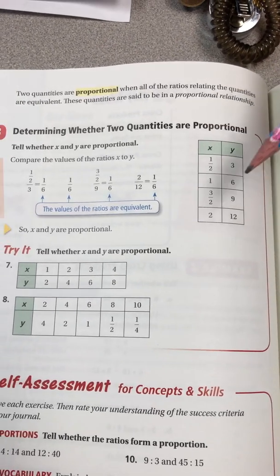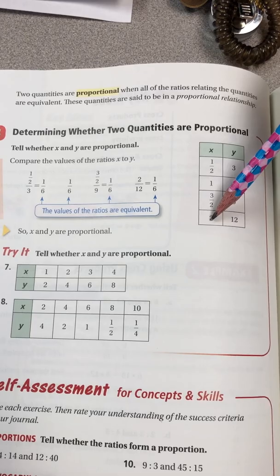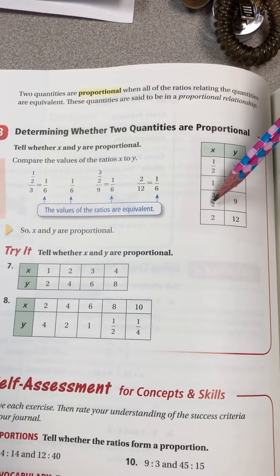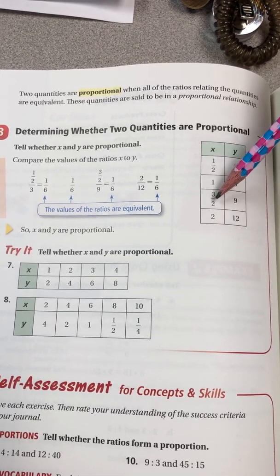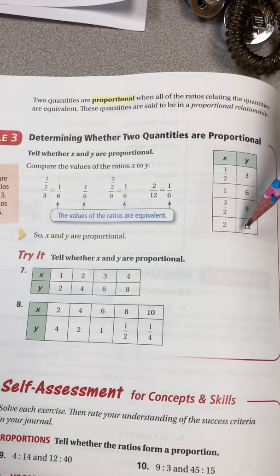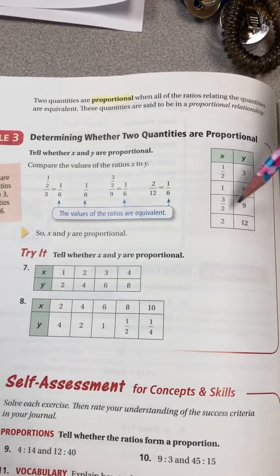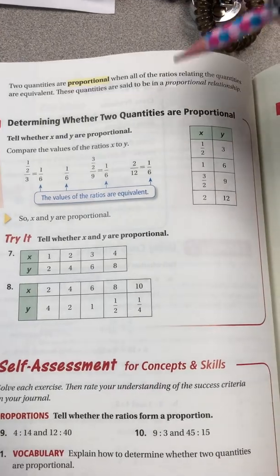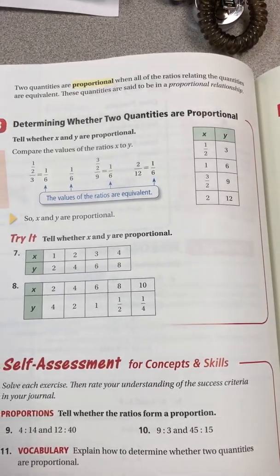We can try that anywhere in the table. 9 times 2 is 18. 12 times 3 halves would give us 12 times 3 is 36 over 2, which would be 18. So that does work. So it's the same thing. You're just cross multiplying to see if they're proportional.